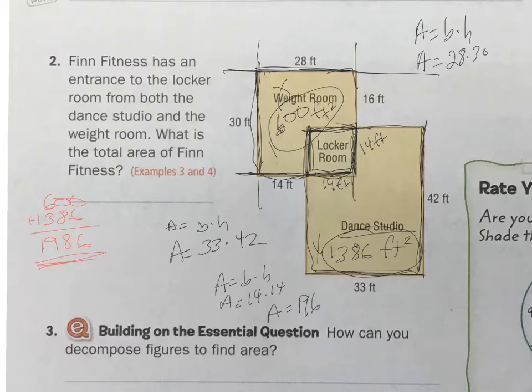The book is saying something different. I know this is 28 by 30. 28 times 30. Oh. I did that wrong. I don't know what I did. This shouldn't be 600. This is 840 feet squared.